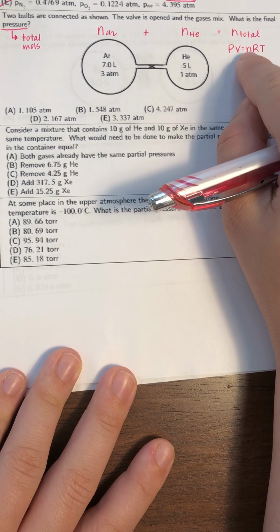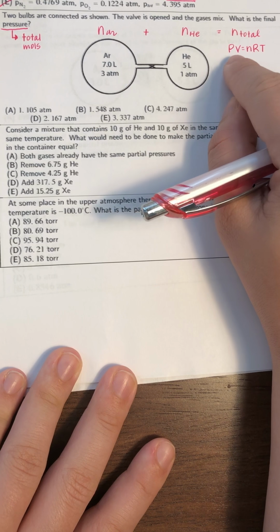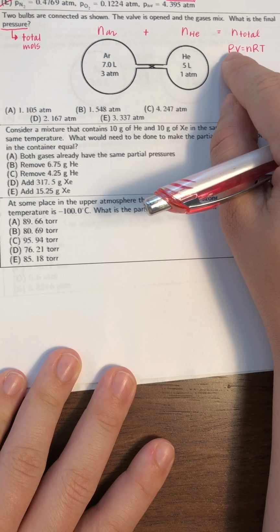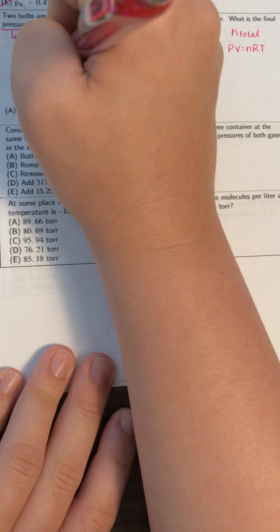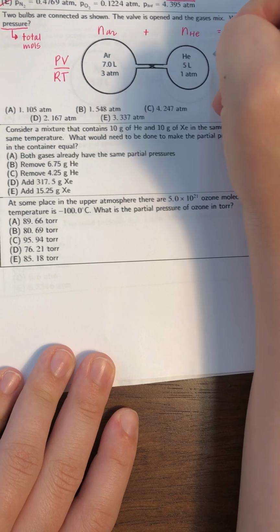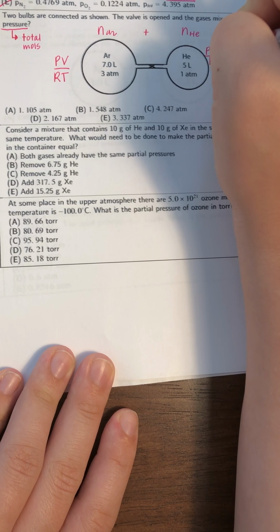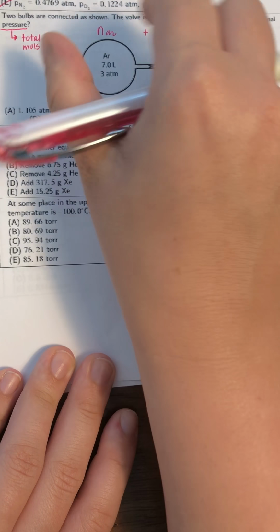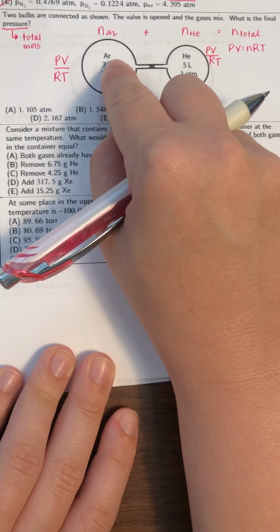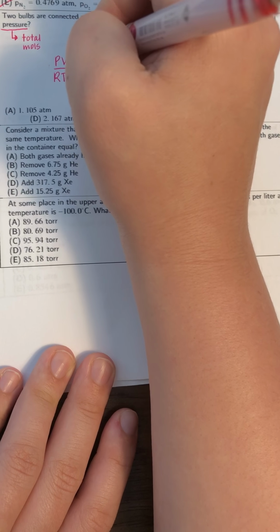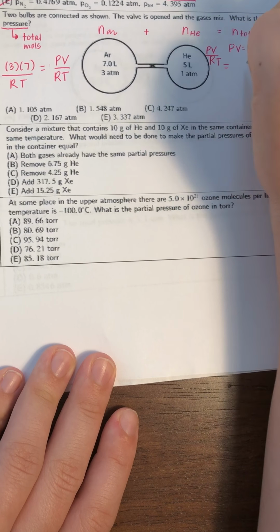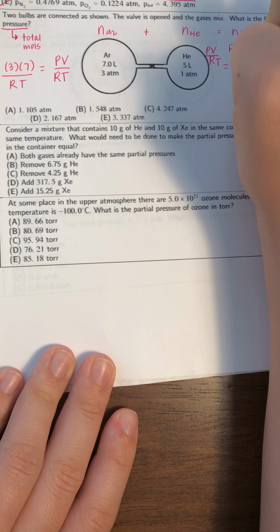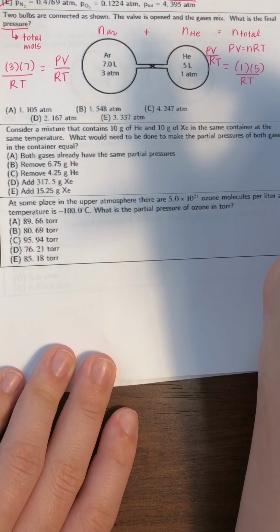So looking at this, if I were to change this formula up to isolate moles, wouldn't moles equal PV over RT? So moles of argon equals PV over RT. Moles of helium equals PV over RT. If we know this and we know this, we can add them together and plug them in here. So looking at argon, I know pressure and I know volume. So let's replace this with 3 times 7 over RT. For helium, let's replace this with 1 times 5 over RT. Let's add these two together and then we'll have total moles.